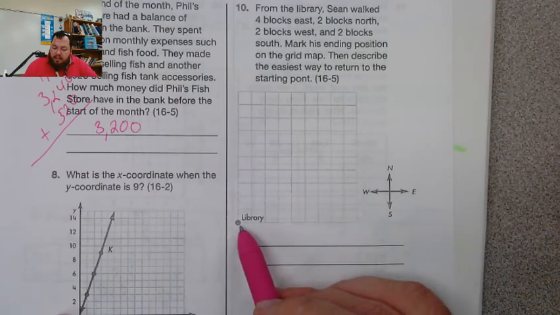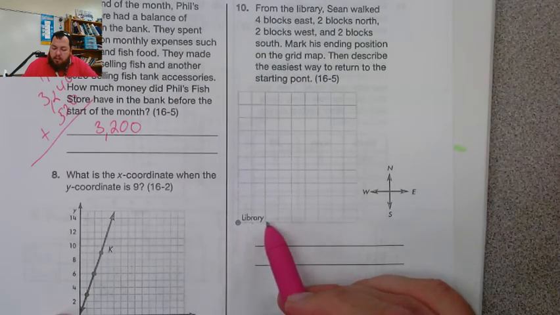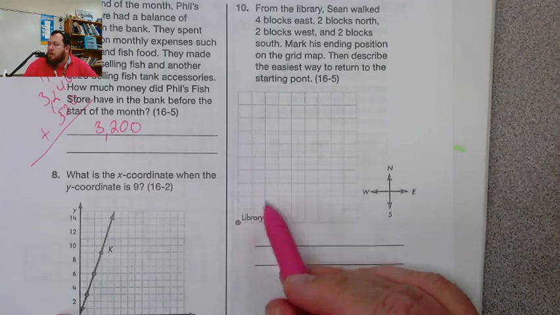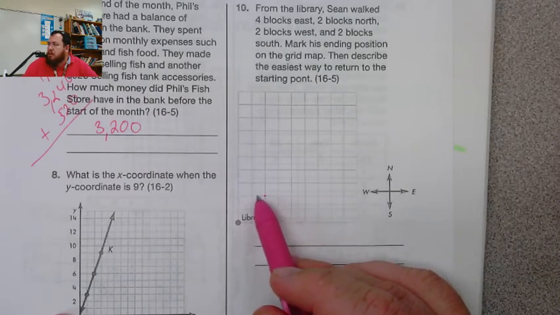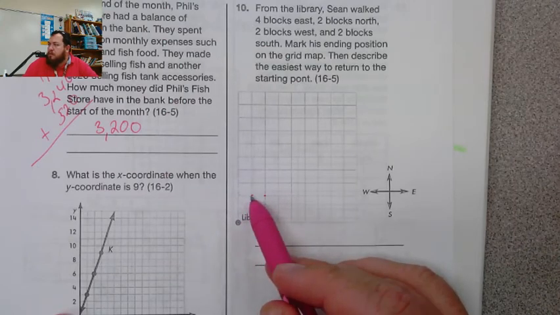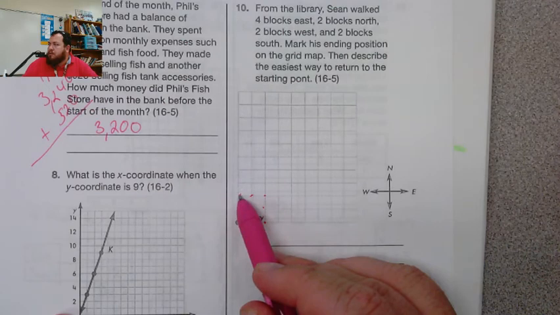I'm going to go 2 blocks east, so 1, 2. Then 2 blocks north, 1, 2. And then 2 blocks west, 1, 2. And then 2 blocks south.